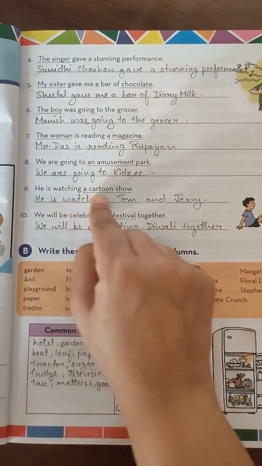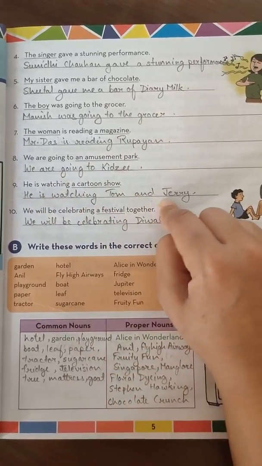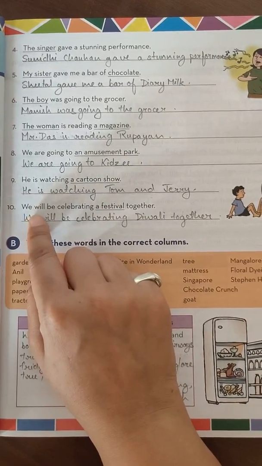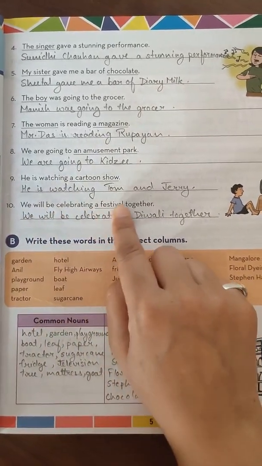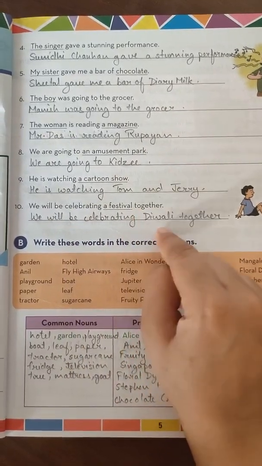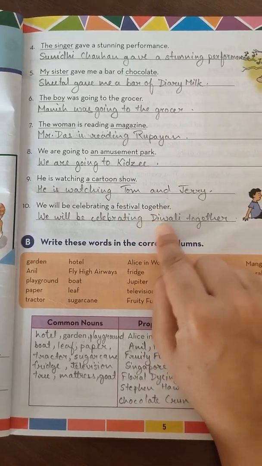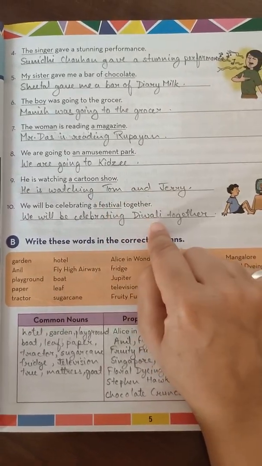He is watching a cartoon show. He is watching Tom and Jerry. We will be celebrating a festival together. We will be celebrating Diwali together. As you can see, a festival was underlined, so I have written Diwali in place of the festival.